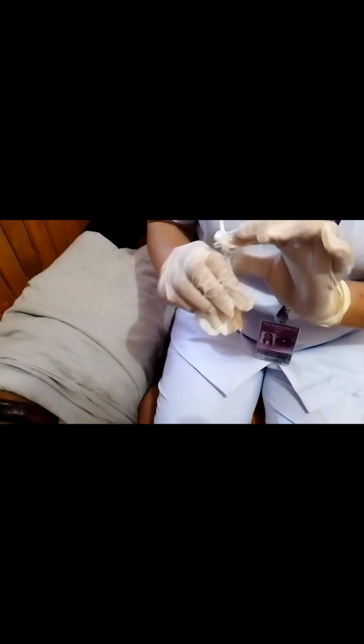And now pull off the needle cap and hold the syringe between the thumb and the four fingers of the dominant hand as if you're holding a dart. Now insert the needle quickly at a 45 to 90-degree angle. Pain is minimized when inserting the needle without hesitation.